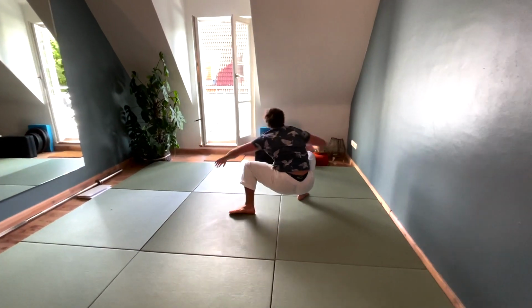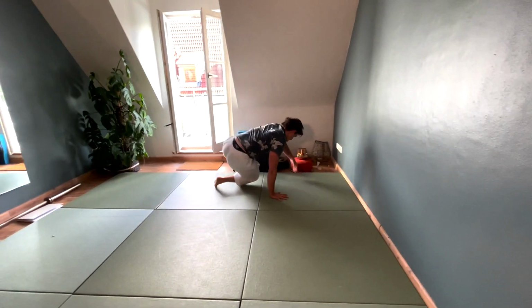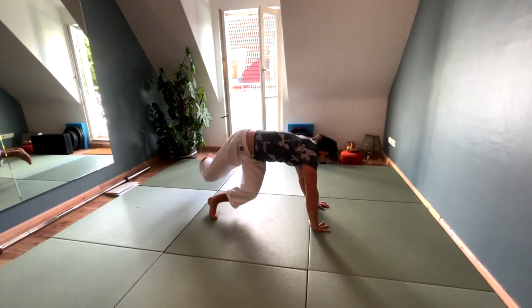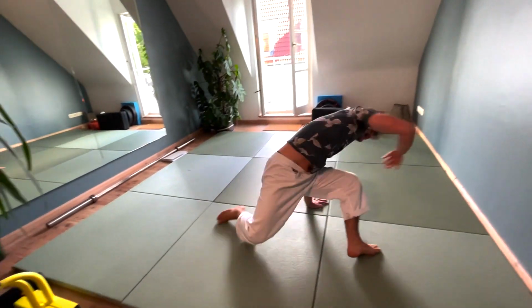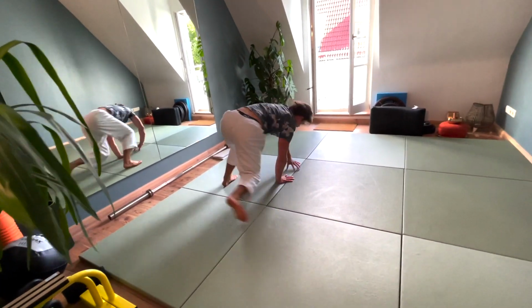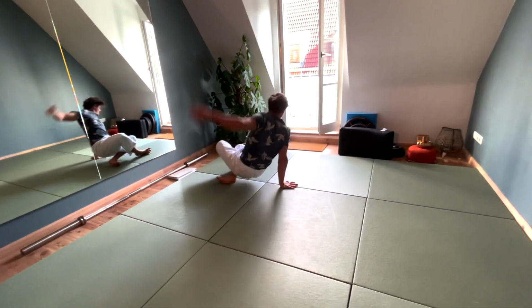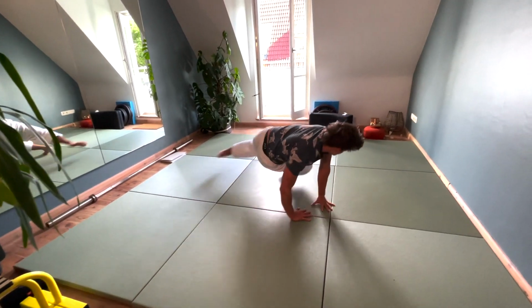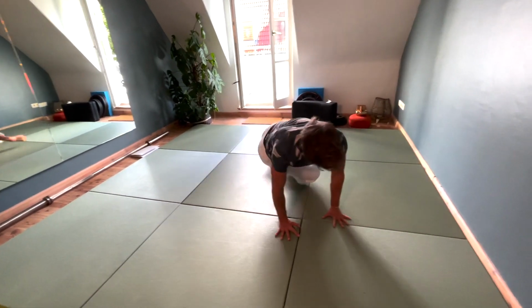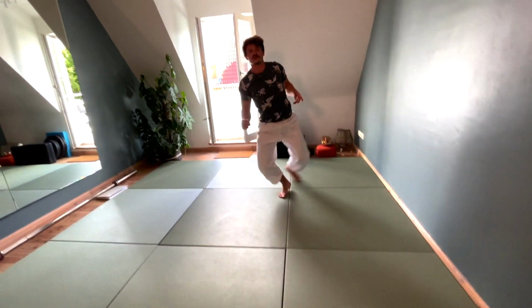Stepping, the rest follows. Leading arms, leading legs, arms, legs, and so on and so forth.